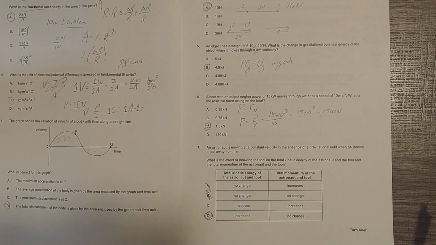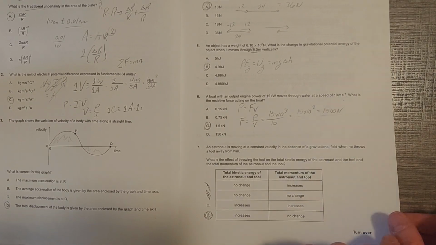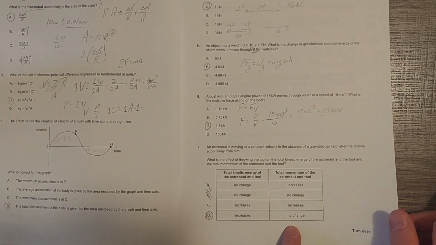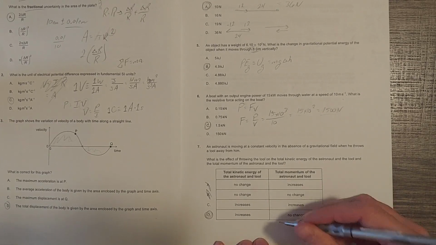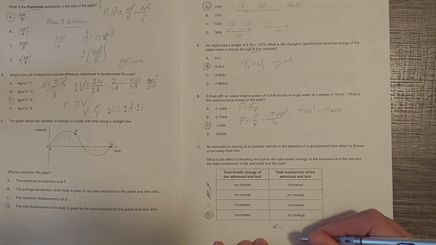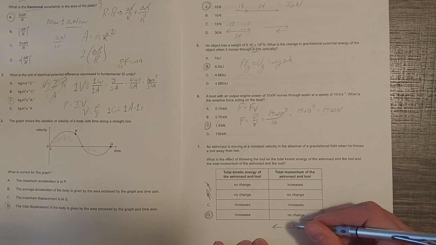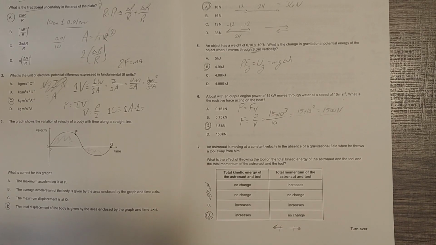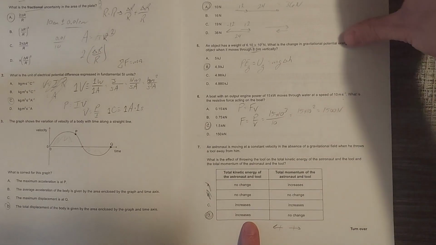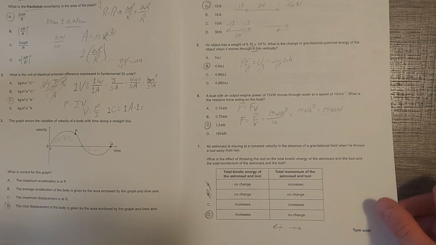Now, what happens to total momentum? Well, momentum is conserved because there are no net external forces acting on the tool and the astronaut. The total momentum is still 0. Right, they start with 0 momentum. One of them, the astronaut, let's say, has a momentum that way. The tool has momentum that way. They don't cancel each other out, but they balance each other out. So you still have 0 momentum. Again, that does not work with kinetic energy because kinetic energy is not a vector and it's never negative. Moving on.